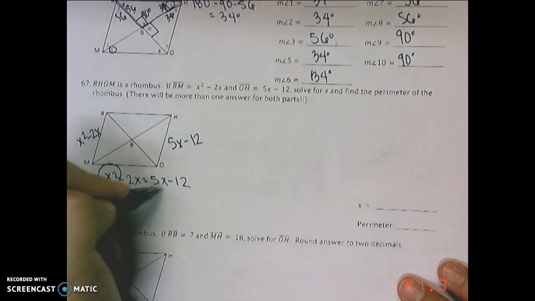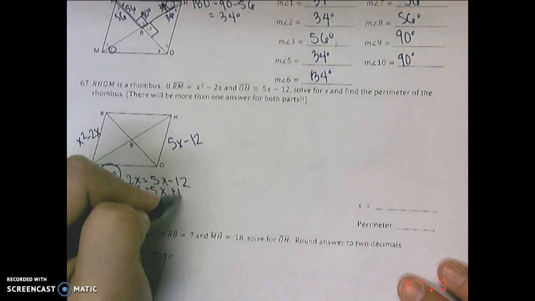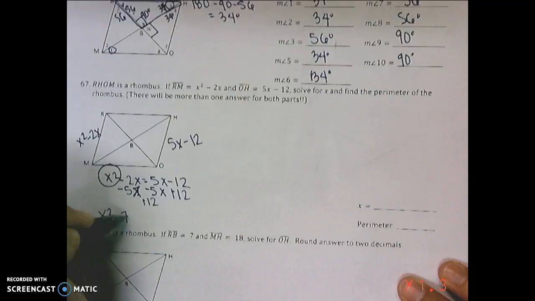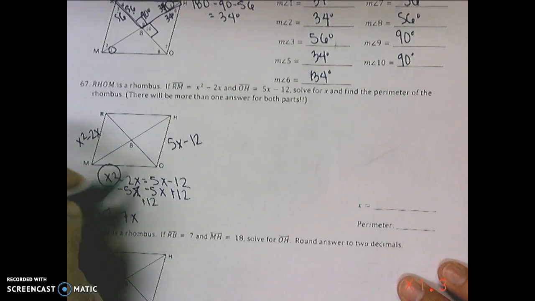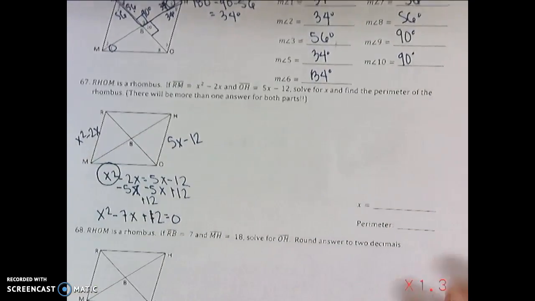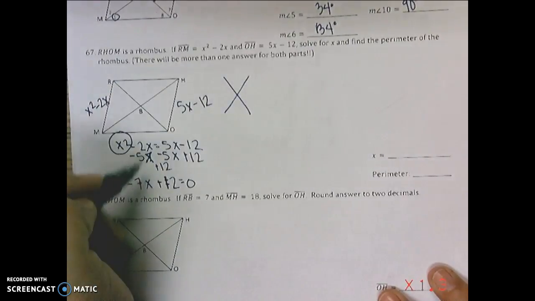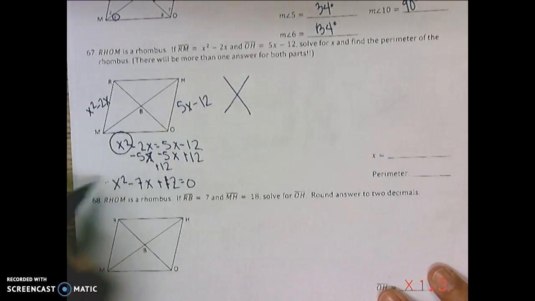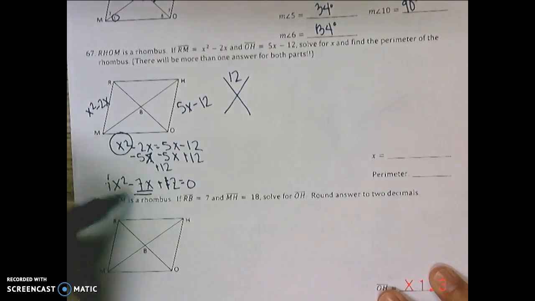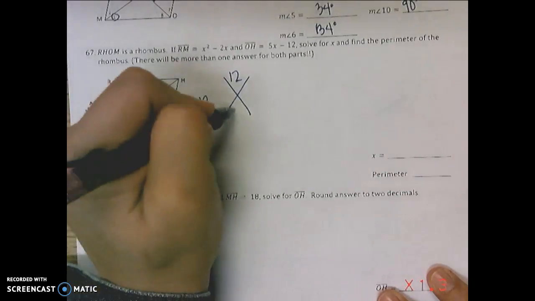I'm going to move over my 5x and move over my 12. So I would have x squared minus 7x plus 12 equals 0. Okay, so now I can do my little x factor, right? I'm going to multiply these two numbers. There's always a 1 here. 1 times 12 is 12. And I'm going to take my middle number and bring it down here. So that's going to be negative 7.